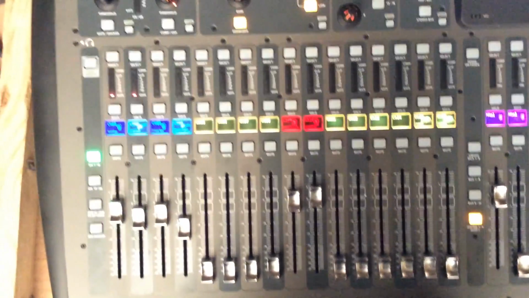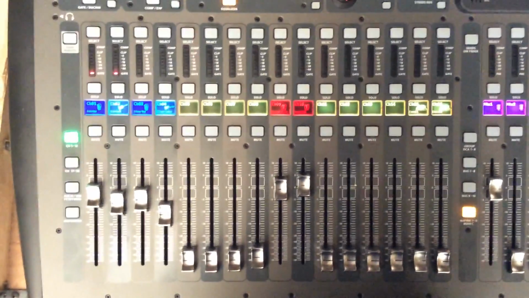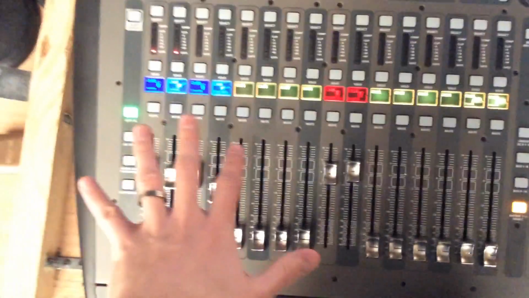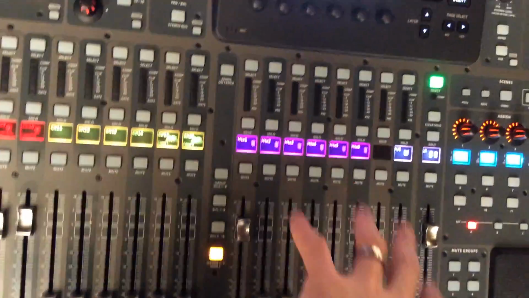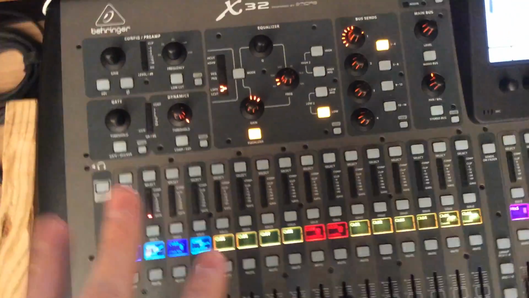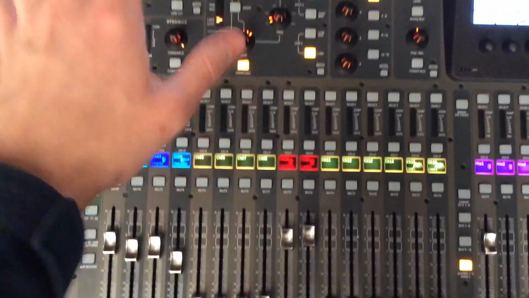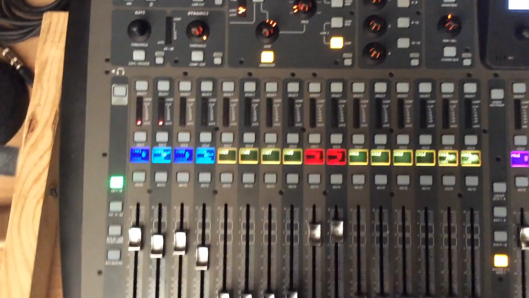Hey guys, I'm just going to explain the main mix section of the Behringer X32 and how we've got it set up. So that's this section over here. This is the buses and all that. You've got the screen up there and all the EQ and stuff up there. So here's where you're going to be doing most of your work generally once things get going.